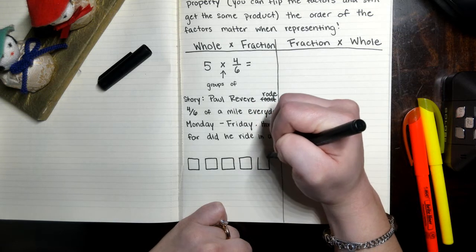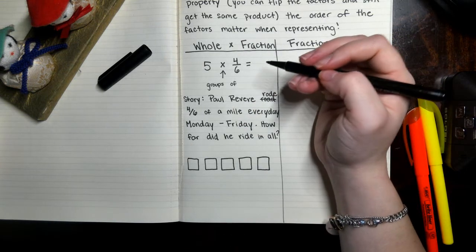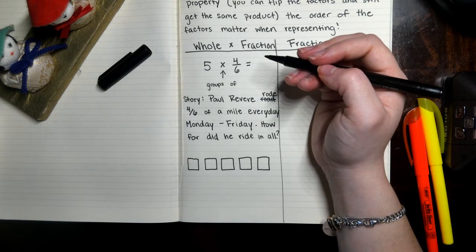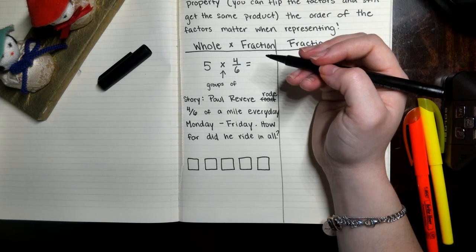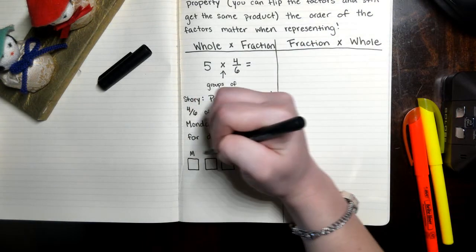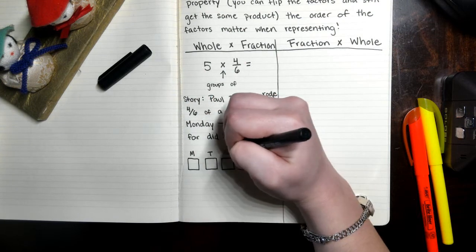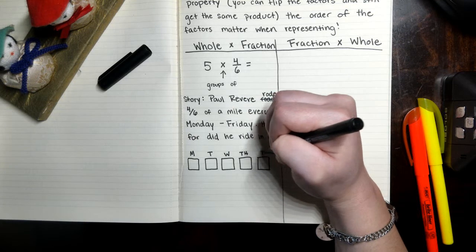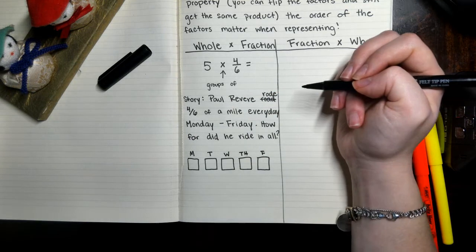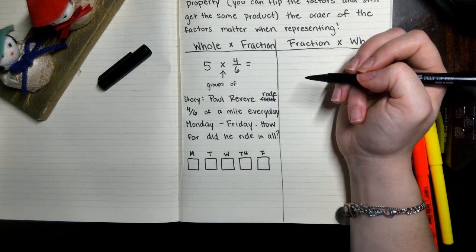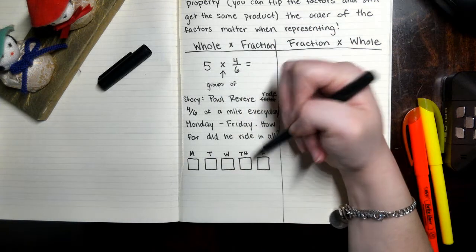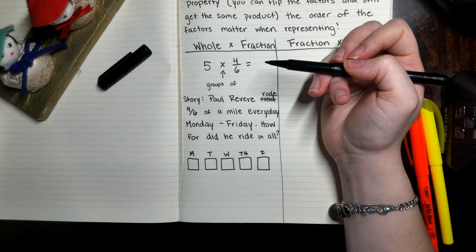They're all equally sized. And each one represents a what? What is the 5 in this problem? Where did I get 5 from? Right, days of the week. Monday, Tuesday, Wednesday, Thursday, and Friday. Days of the week. So, if each of these days is here, he rode how much each day?